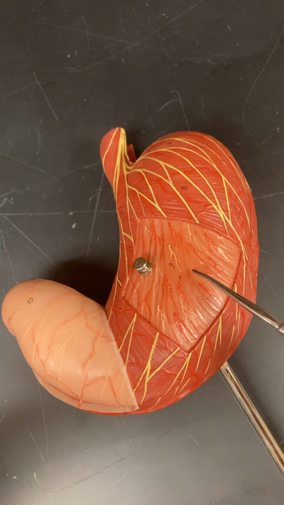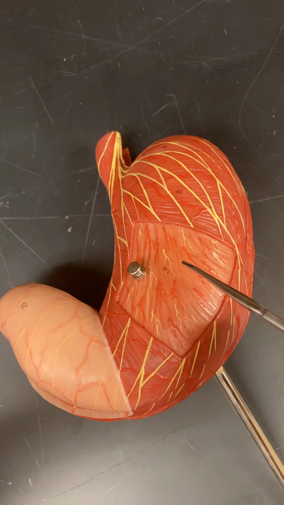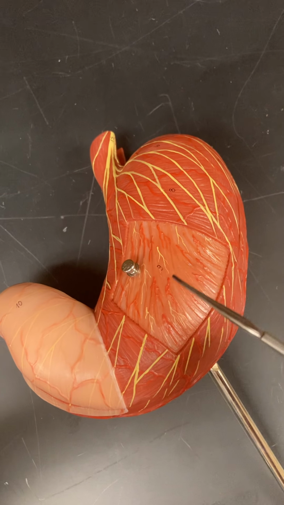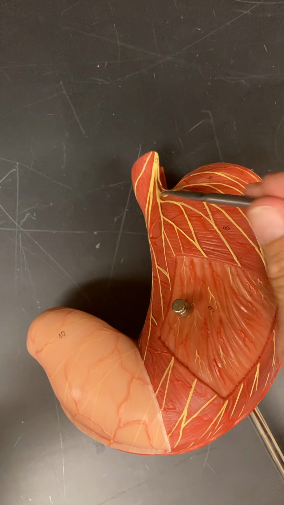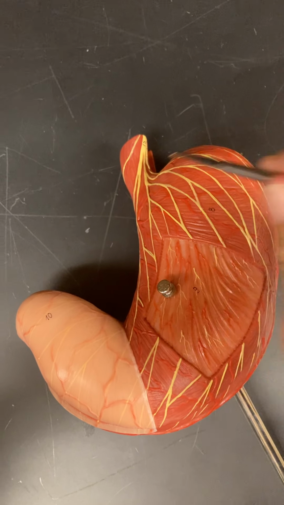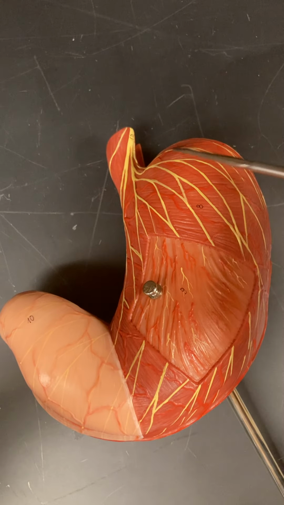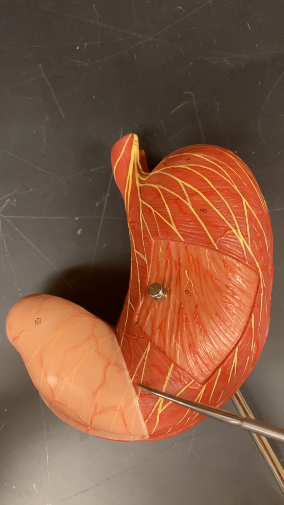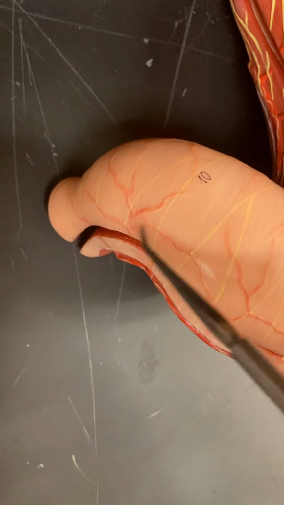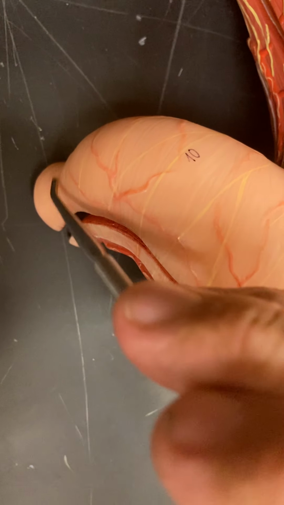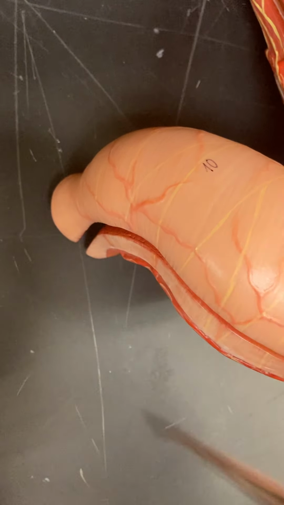So working from the inside out, OCL, Ocean City Lives, oblique, circular, longitudinal. We see the cardiac region where the esophagus enters, the fundus above the esophagus, the body, and the pyloric region. At the end of the pyloric region, there's going to be a sphincter where we start the duodenum.